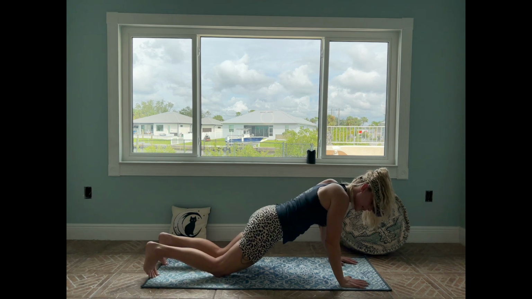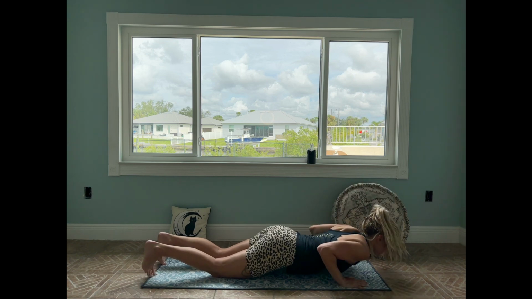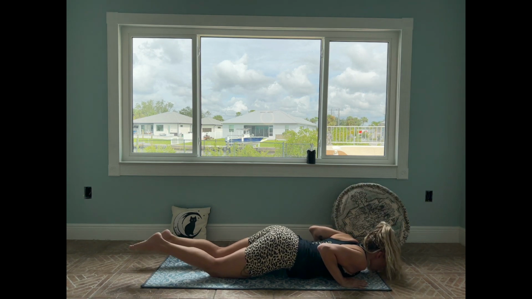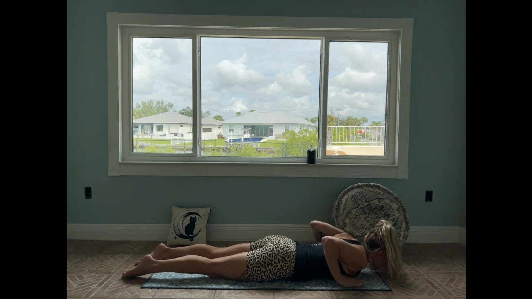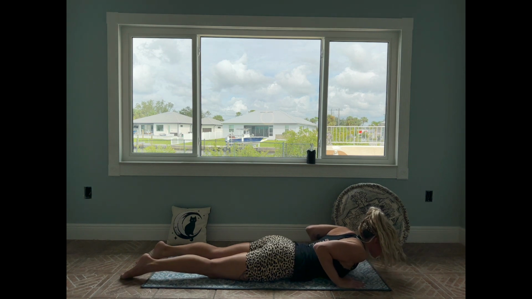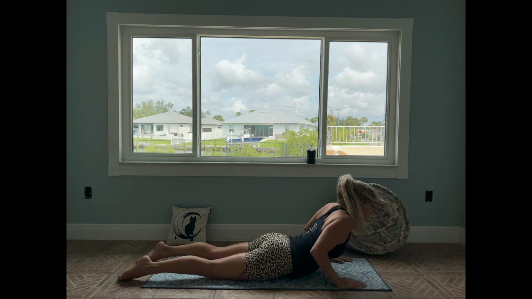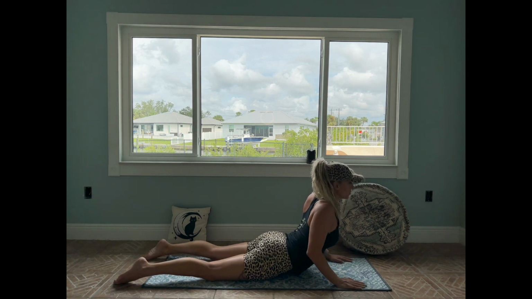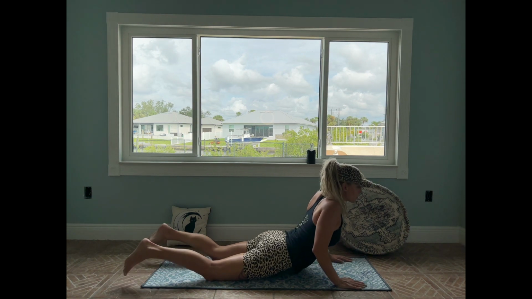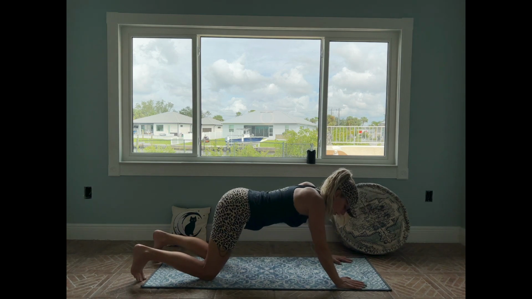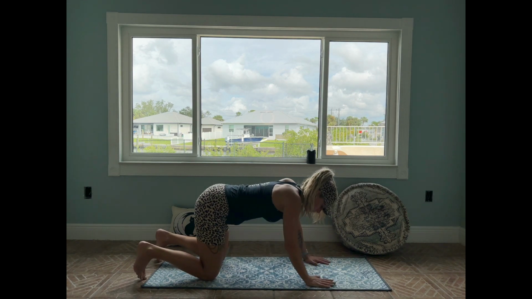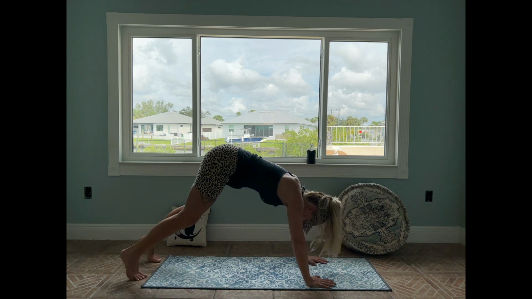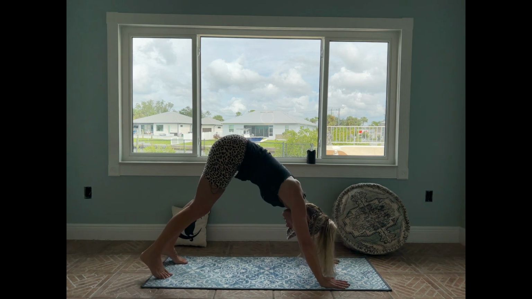Our elbows are going to stay by our body. Our chest is going to fall, chin, whole body flattens out. Squeeze the hands into the earth, squeeze the elbows into the body, coming up to our cobra. Pull those shoulders down. When you're ready, you can transition into tabletop before pushing into our downward facing dog.